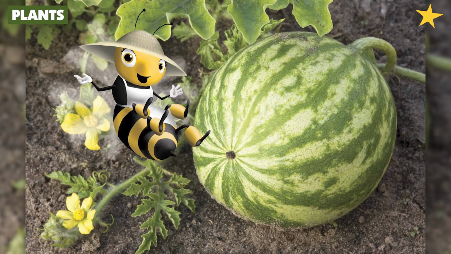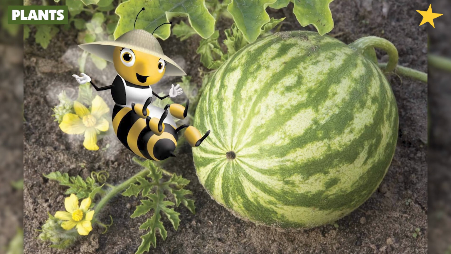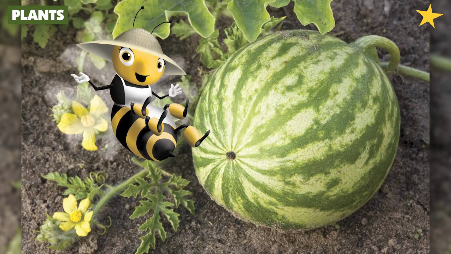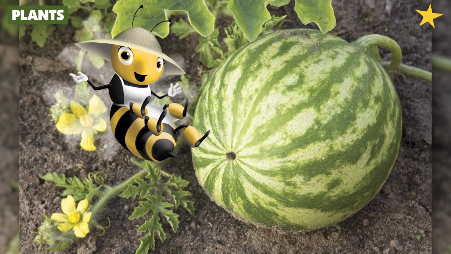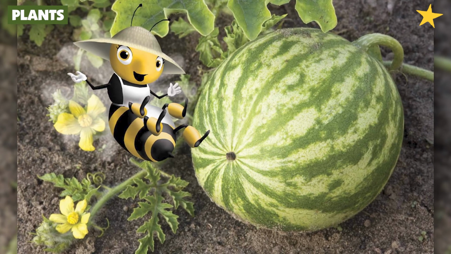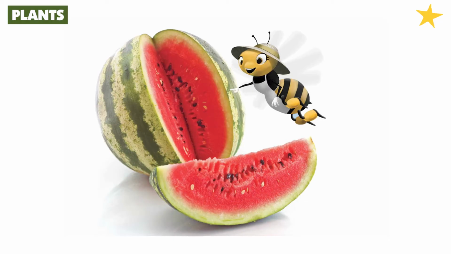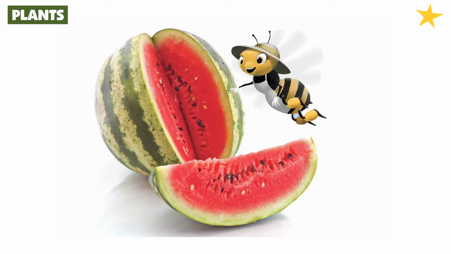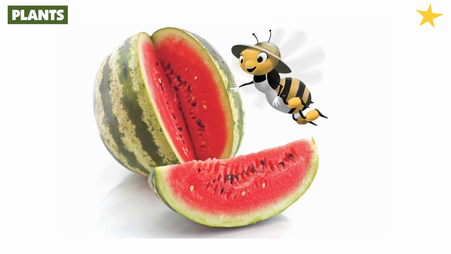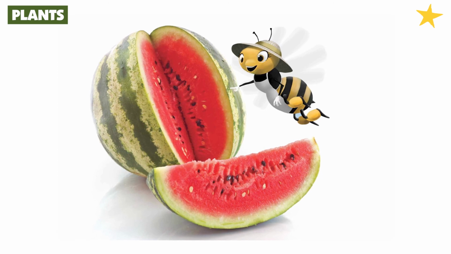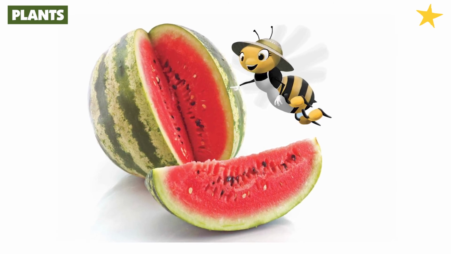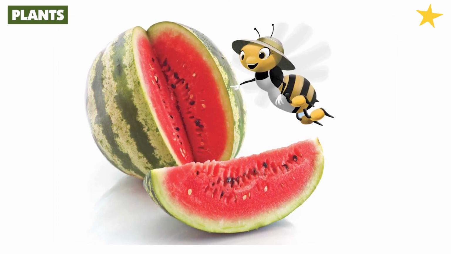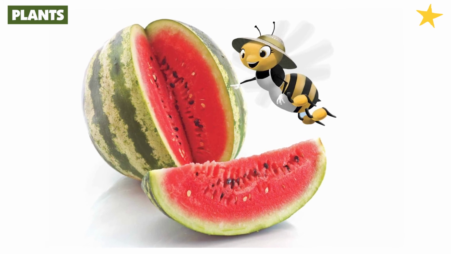But look, the watermelon plant has been busy making something too. This big green thing is the fruit of the watermelon plant. It's called a watermelon. The green part on the outside of the watermelon is called the rind. The seeds of the watermelon are on the inside of the rind, along with some red juicy fruit that people like to eat. Here's a watermelon that has been sliced open.